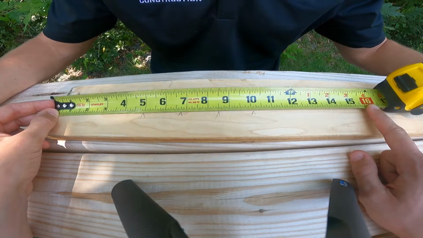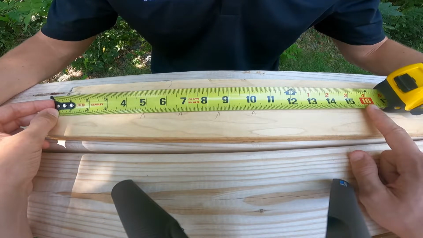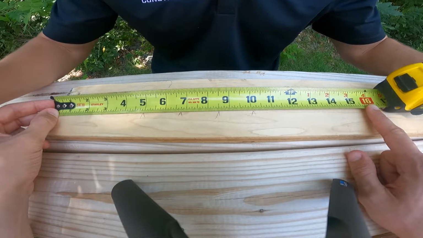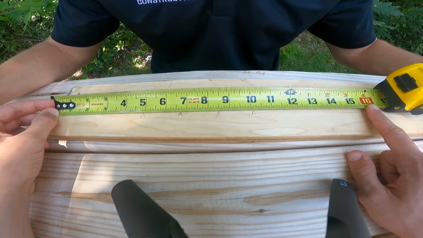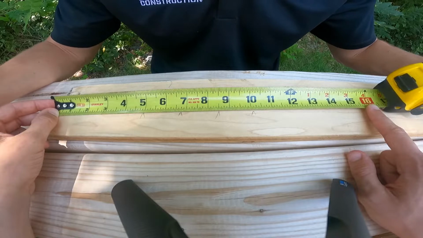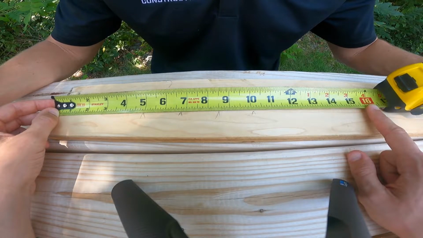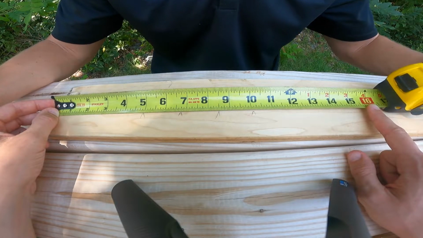Okay, so those are some of the very basics. I guess reading a tape measure is fairly basic once you understand it. So yeah, we'll just do a few more on a larger piece of wood so you can have a better idea or understanding what it looks like with longer measurements. So we'll scoot over to that.